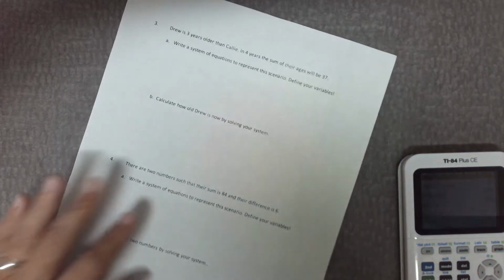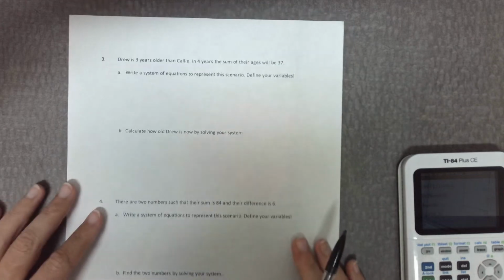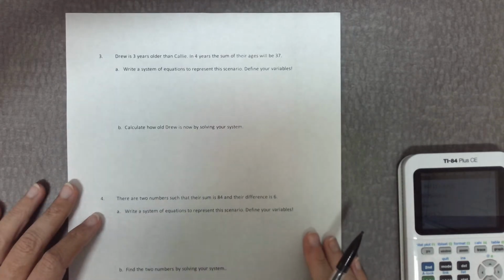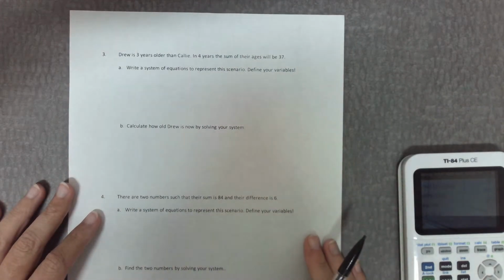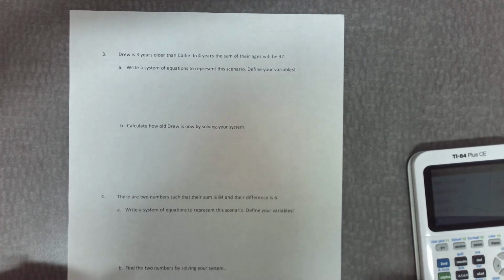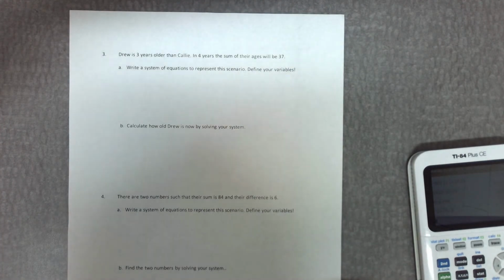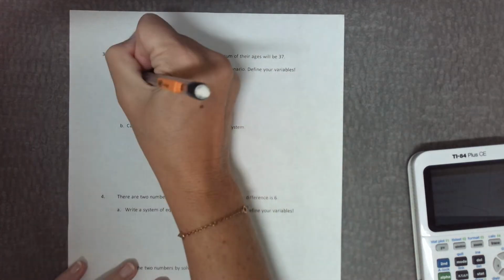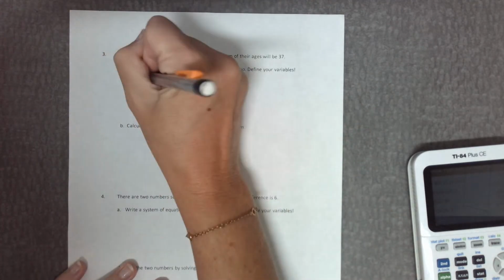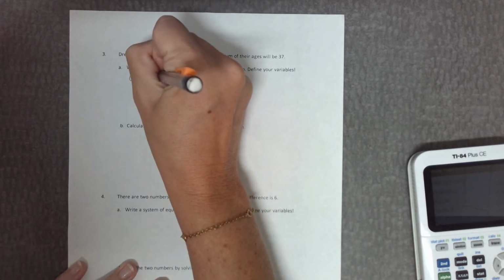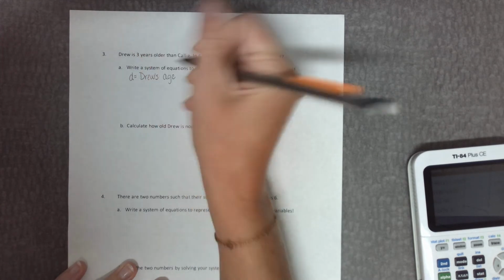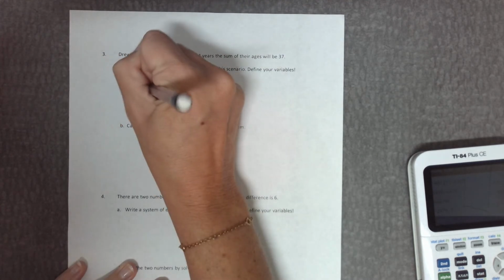Okay. Number 3. Drew is 3 years older than Callie. In 4 years, the sum of their ages will be 37. So write a system of equations and define your variables. So we'll let D be Drew's age, and we'll let C be Callie's age.